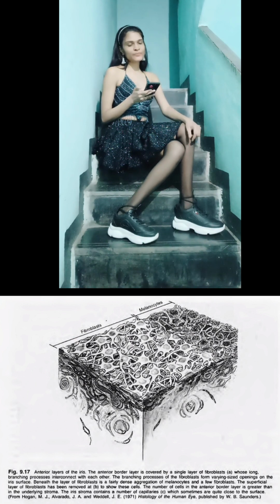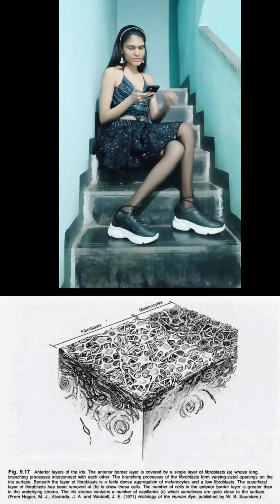Then beneath the fibroblast layer, they have removed the fibroblast layer cover for our convenience to see the melanocyte layer beneath, that is shown in figure B, and B is very faint here, below the word melanocyte. It's there, B. So you can see the melanocytes, and along the melanocytes, a few fibroblasts are present in this layer beneath the fibroblastic layer. Okay, so that was about the anterior border layer, fibroblasts and melanocytes.